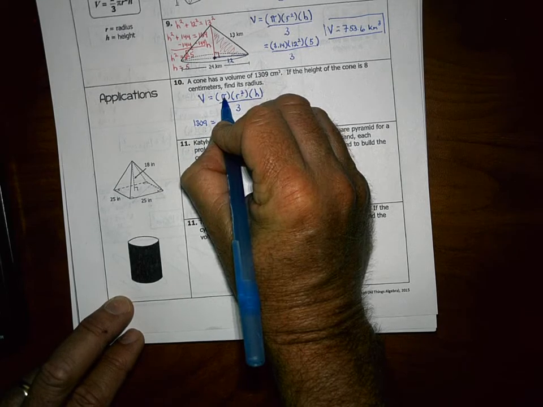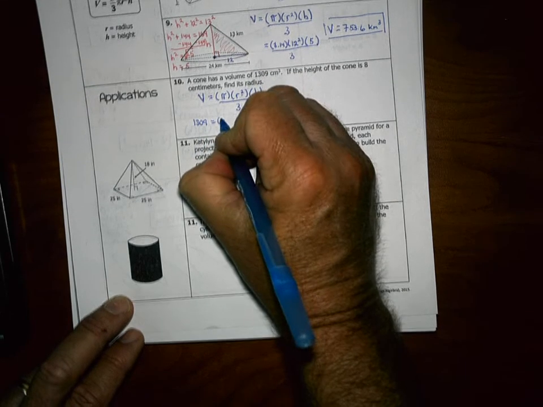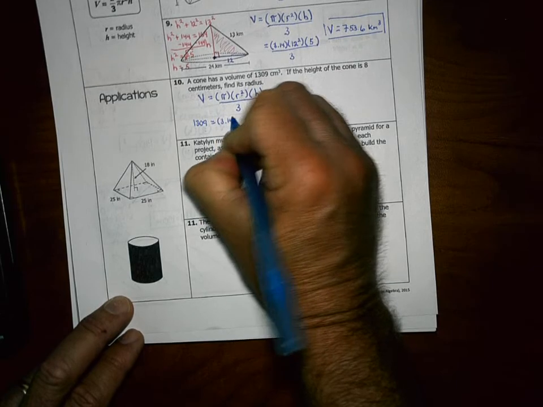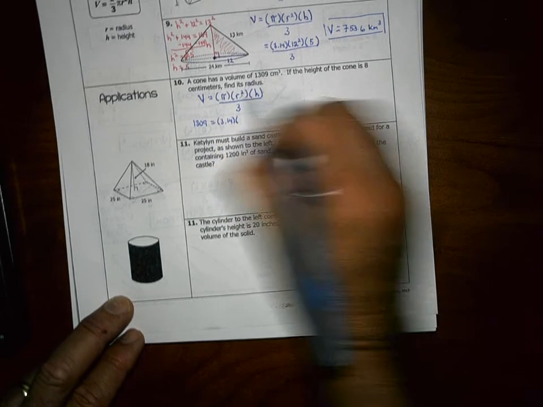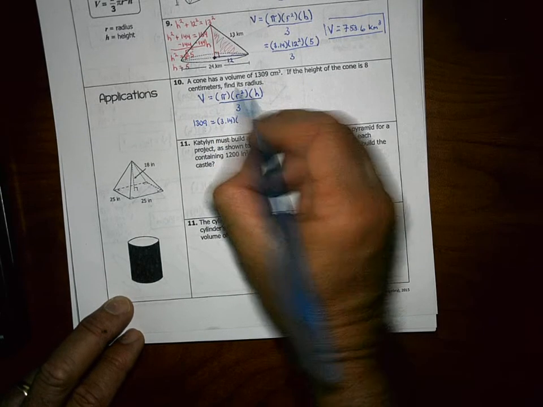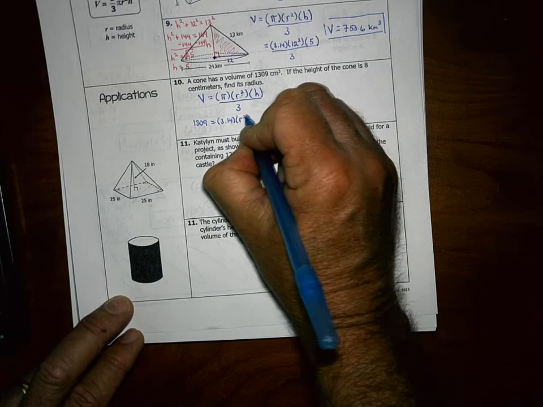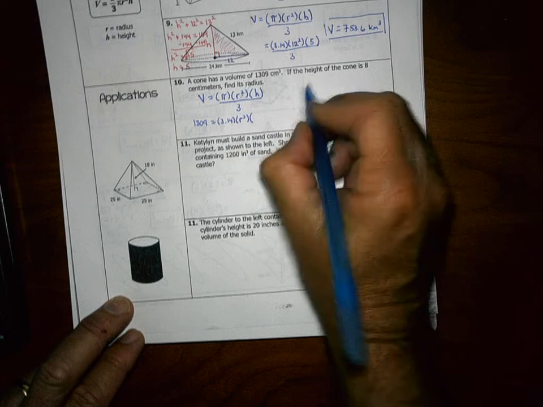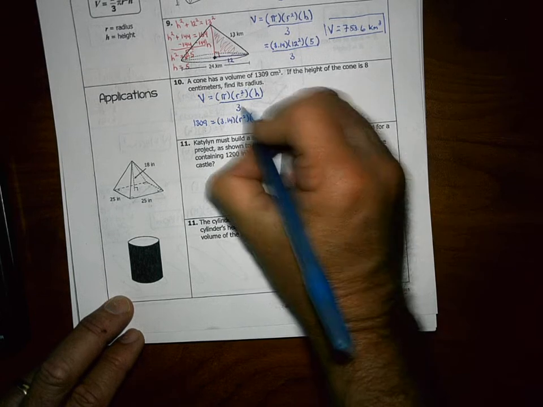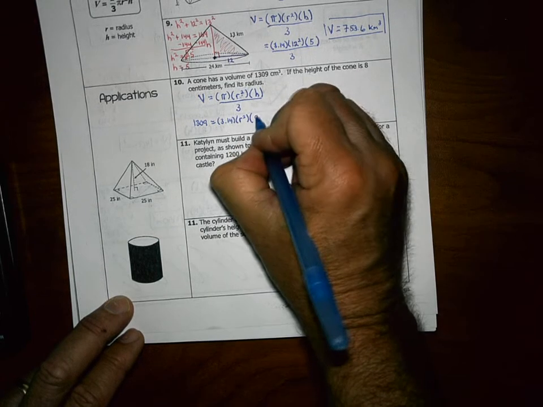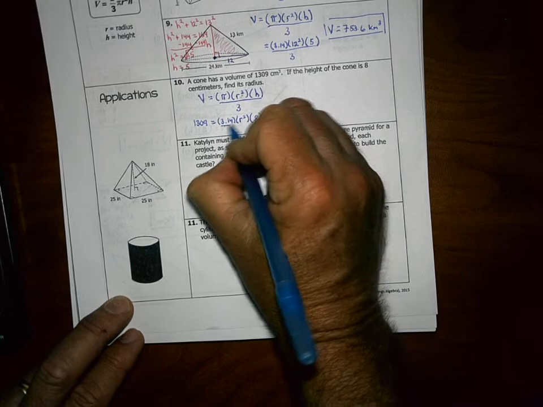Well, I can substitute 3.14 for pi. What can I substitute for the radius? Was I told the radius? No. So I can't substitute anything for the radius, so the radius is going to stay r. What can I substitute for h? Well, the height of the cone is 8 centimeters, so for h, I can substitute 8. And then I divide by 3.